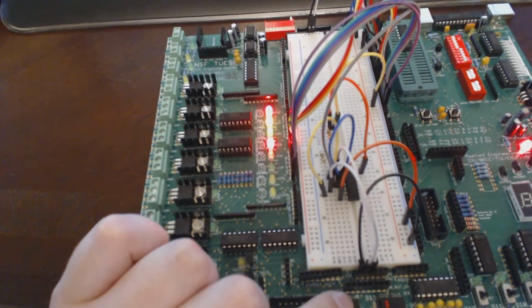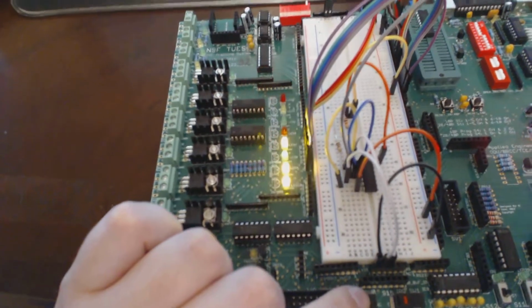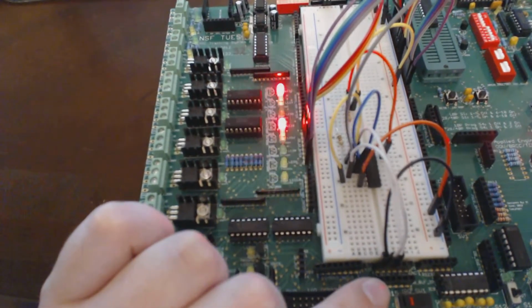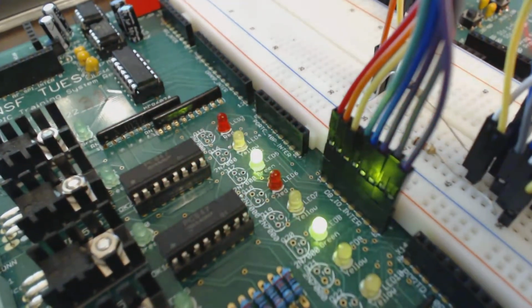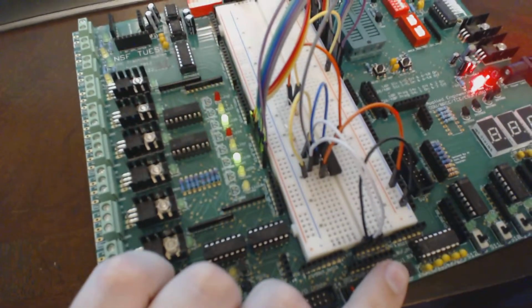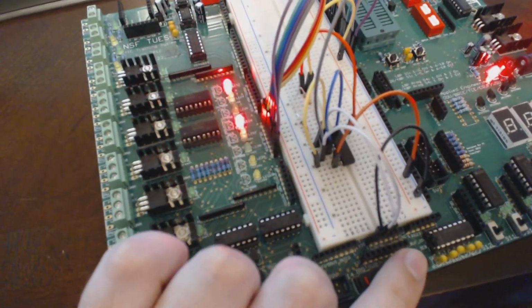And then push the button again, and it should be green, red, green, red. And then push the button again, and green or yellow, red. Well, I didn't push it.